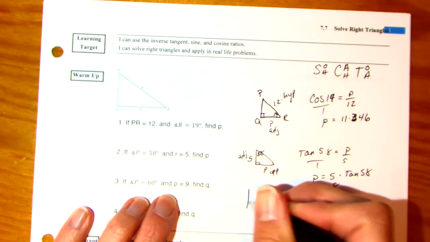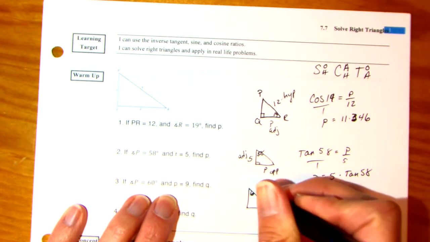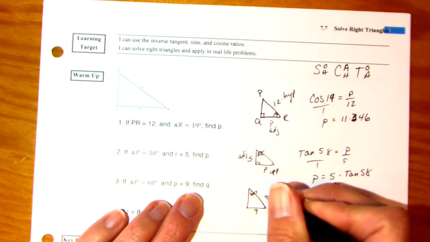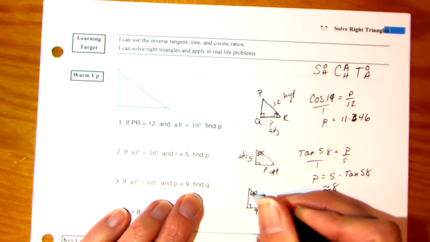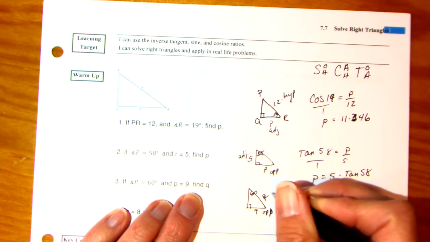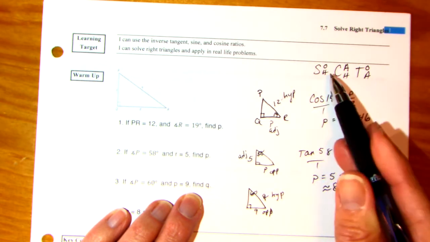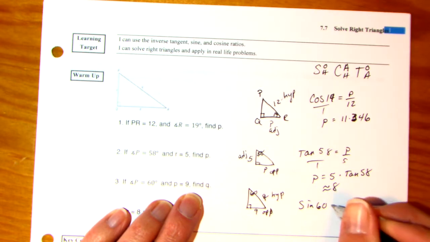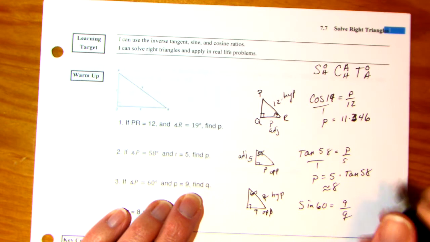How about this one? P is at the top, so this is 60 degrees. Little p is 9. We want to find little q. According to this angle, I have opposite, and I need hypotenuse. Which one uses OH? Sine. So you should have known I would give you one of each. Sine of 60 is equal to opposite over hypotenuse.